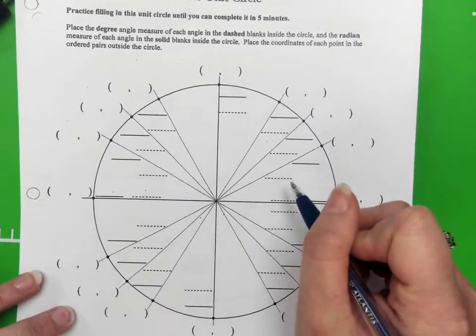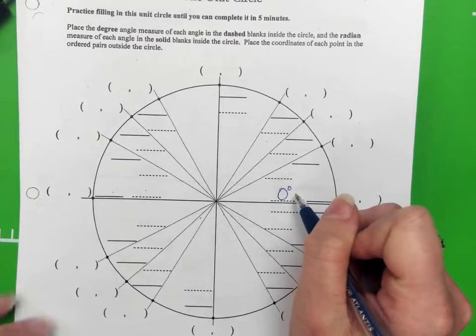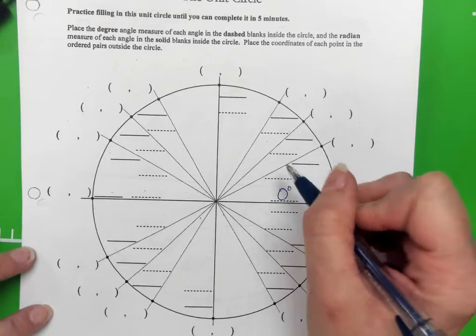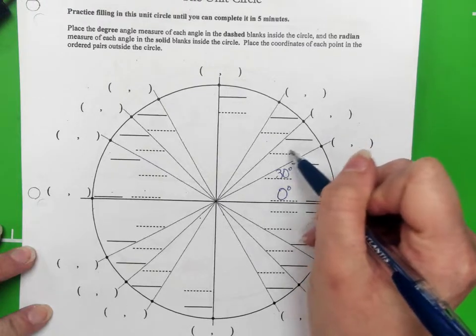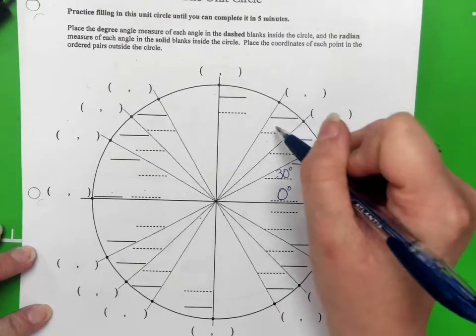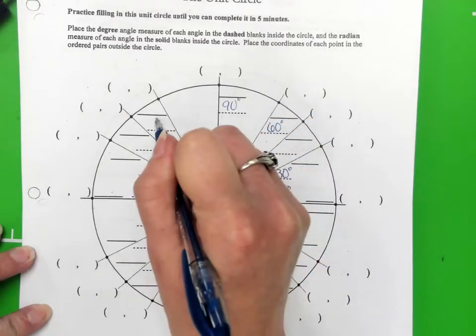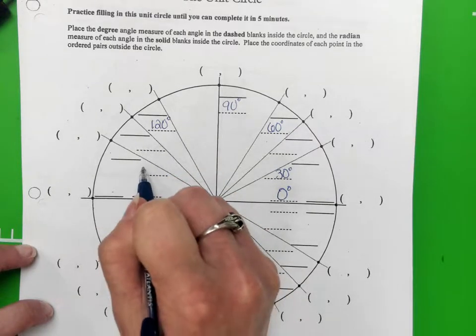You ready, Blake? What was this one right here? It's 0. That's where we start, okay? And then each time we're going to go around and add how much? 30. Okay, so what's 0 plus 30? 30. And you skip the middle one every time, okay? What's 30 plus 30? 60. Plus 30, 90. Plus 30. Plus 30. Skip the middle one.